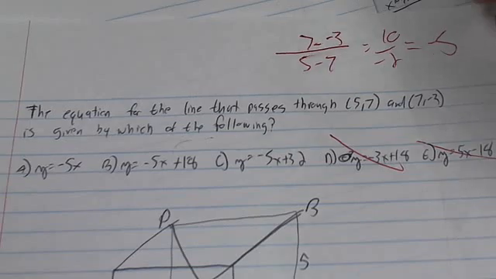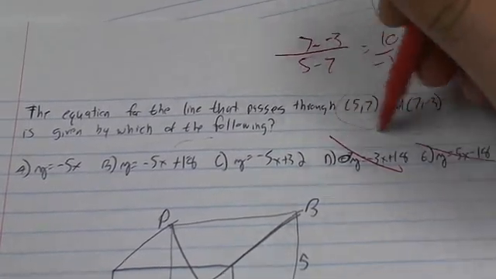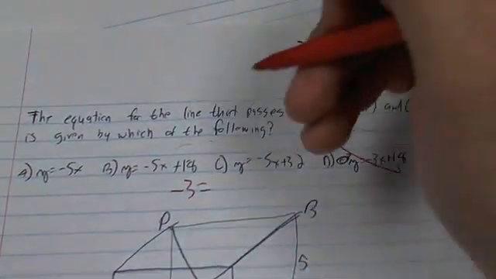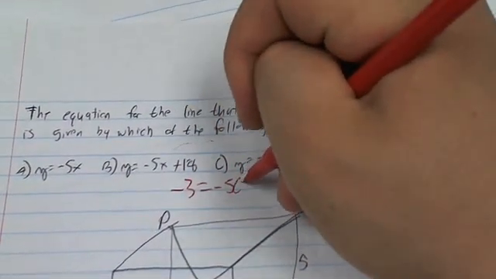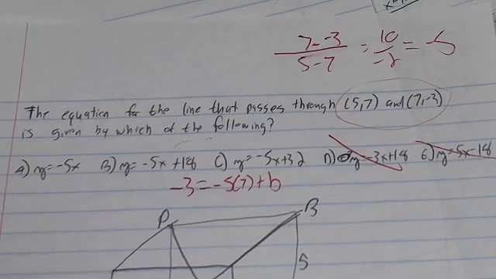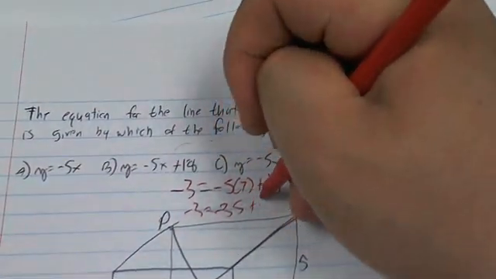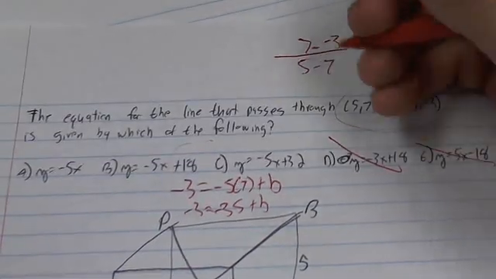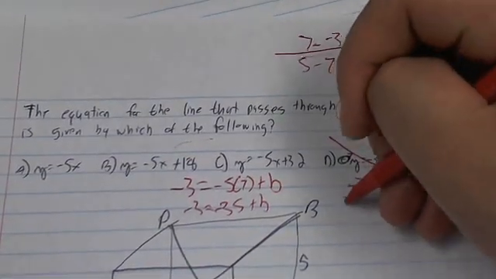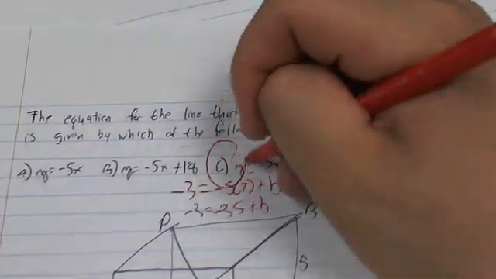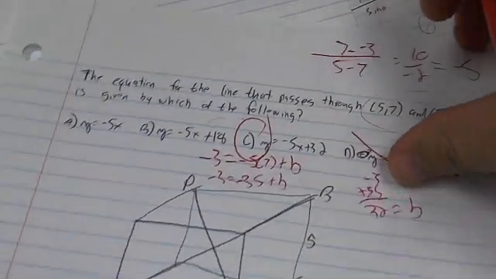You can just guess. So now, plug in either one of them. So let's plug in 7. So negative 3 is equal to negative 5 times 7 plus b. So negative 3 is equal to negative 35 plus b. Take 35 to the other side. You're left with negative 3 plus 35, which is 32. So b is 32. So the answer is C.